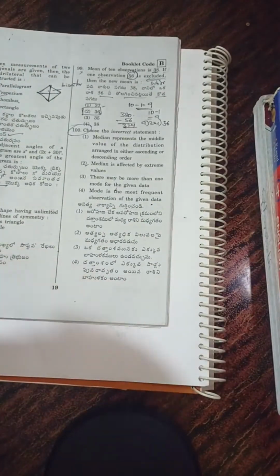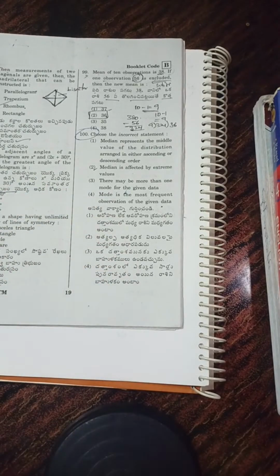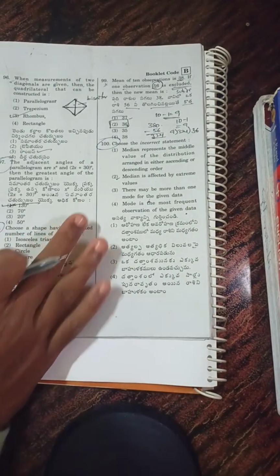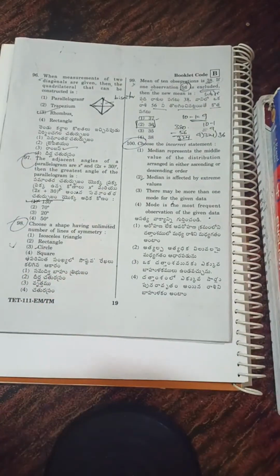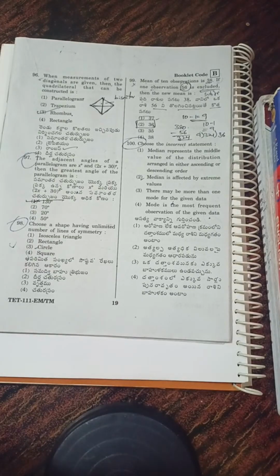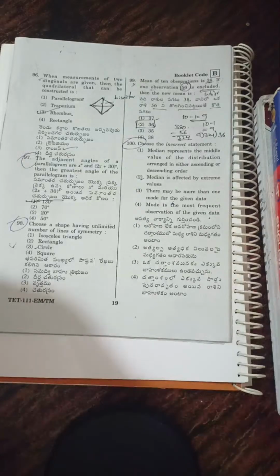నౌ సి క్వశ్చన్ నెంబర్ 100. Which of the following is incorrect అని అడిగిన క్వశ్చన్. సో విచ్ ఆఫ్ ద ఫాలోయింగ్ ఈజ్ ఇన్కరెక్ట్? Median represents the mid value of the distribution arranged in either ascending order or descending order. Median is affected by the extreme values. సో ఈ నాలుగిట్లో ఏది తప్పు? Median is affected by the extreme values.